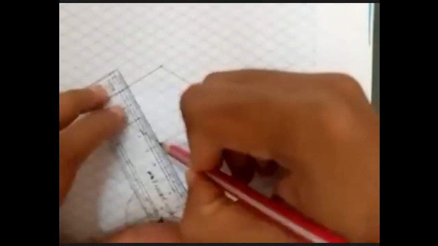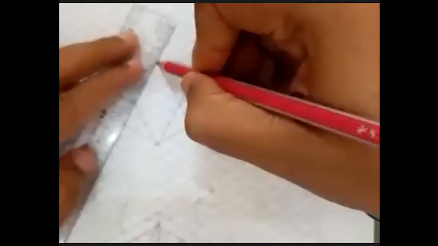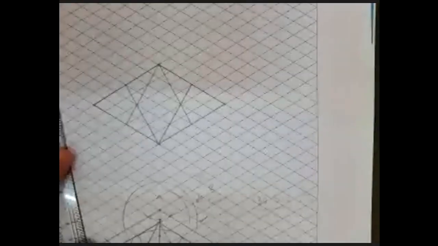Then I'm going to join the midpoint of the opposite edge from the corner, for each corner.